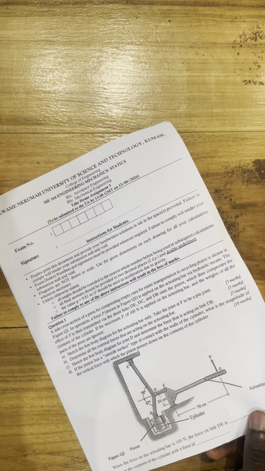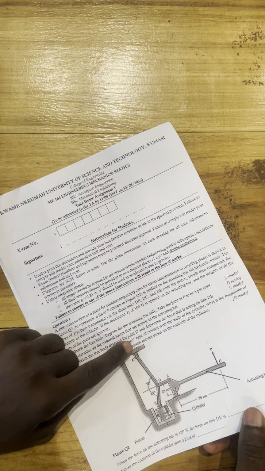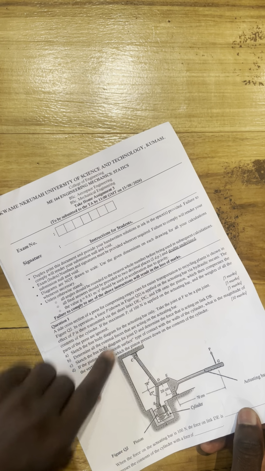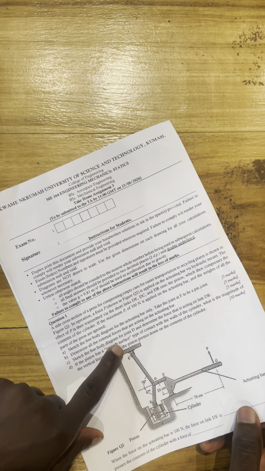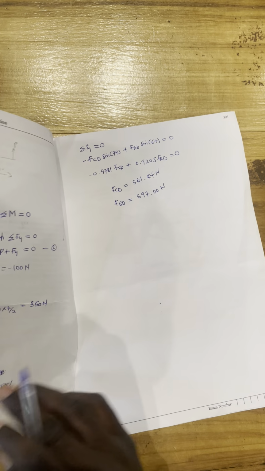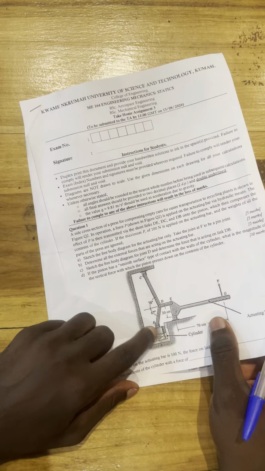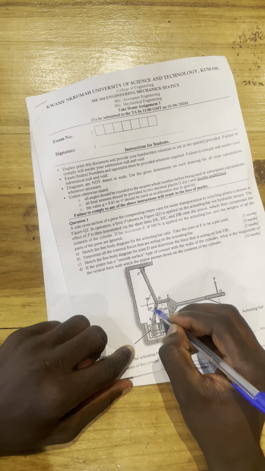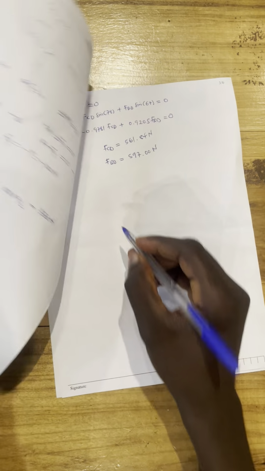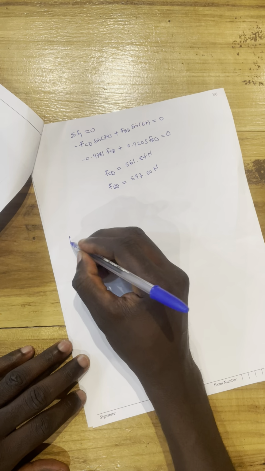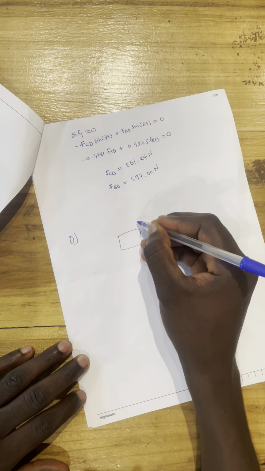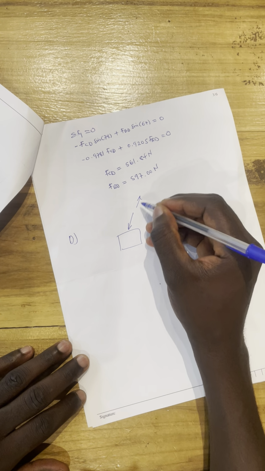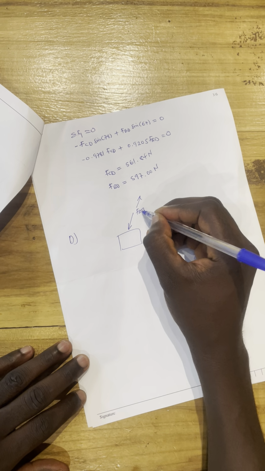D. If the piston has a smooth surface type of contact with the walls, what I'm saying is that now let's come to this part, right? So you see, if this force was up, this one will be down. So if you pick the cylinder, you're going to have this force in the opposite direction too. So this is FDB.